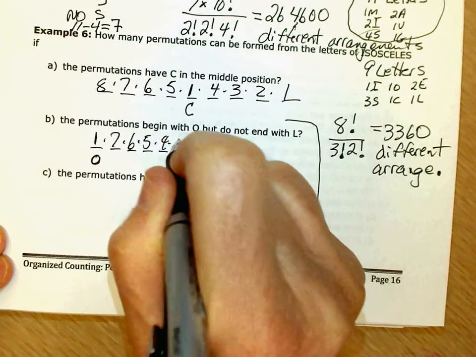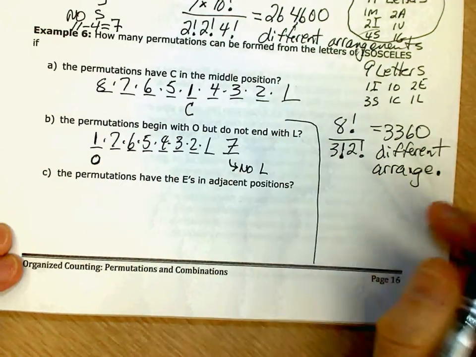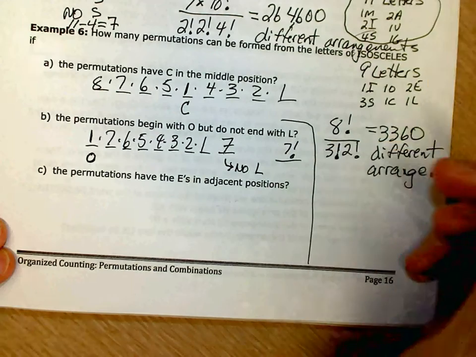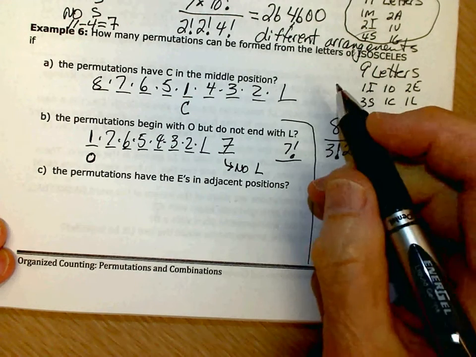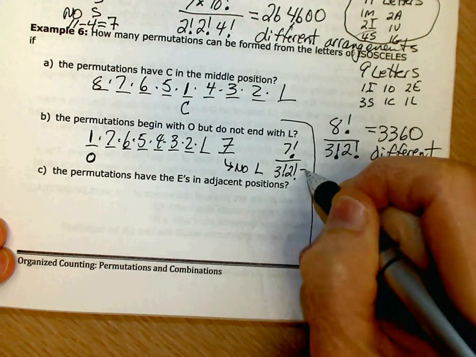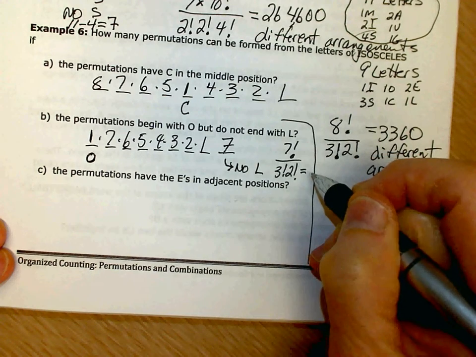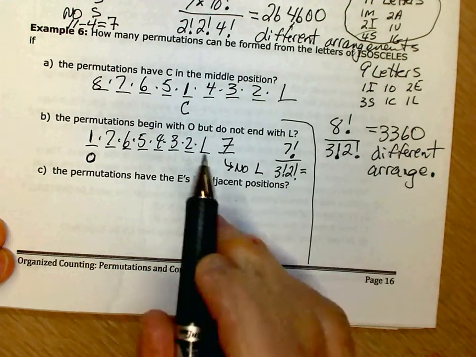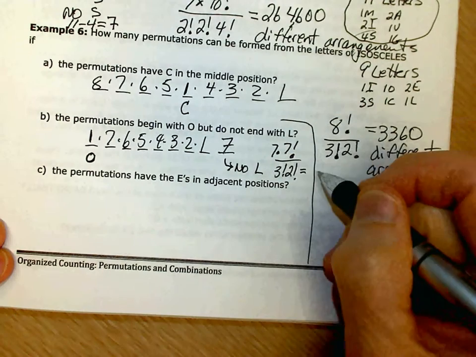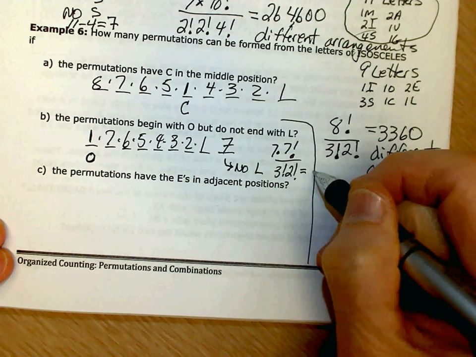So it's 7, 6, 5, 4, 3, 2, 1. So it's going to be 7 factorial. Divide by what's the same? 3 S's and 2 E's. And that equals... Uh-oh. I forgot. Perfect. Thank you. And that equals 940 different arrangements.